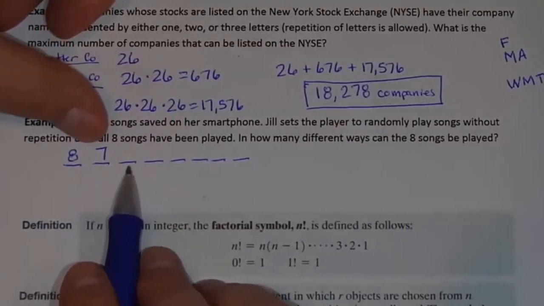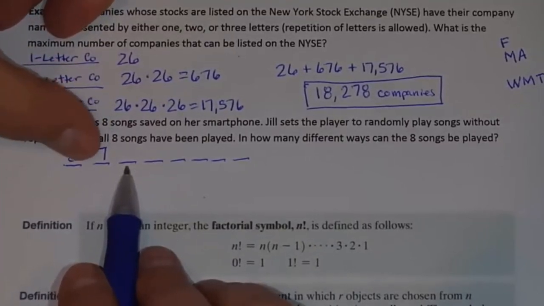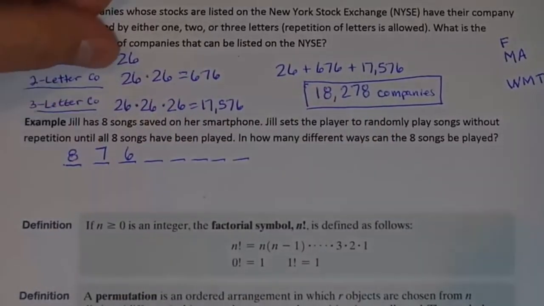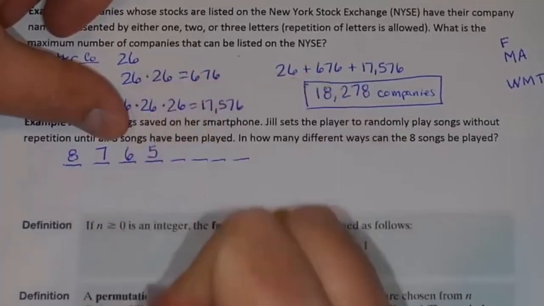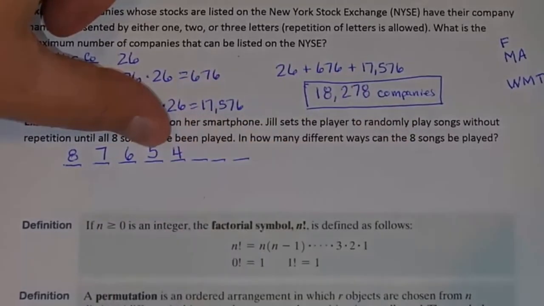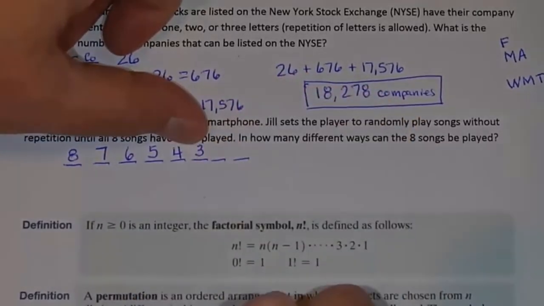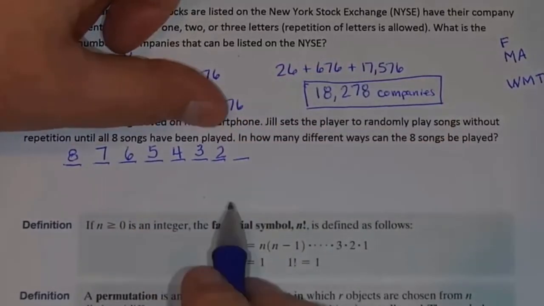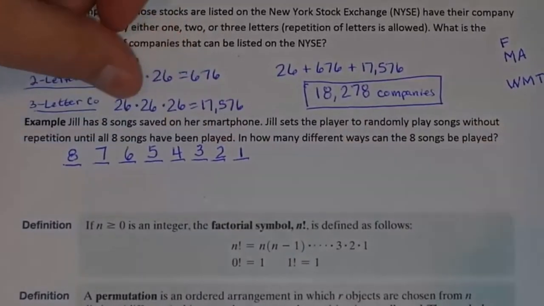Now, when we get to the third song, these first 2 songs have already been played, so they can't play again. So for the third song, there's only 6 possible songs that could be played. And for the fourth song, there's only going to be 5 songs that could be played. And for the fifth song, there's only 4 that could be played. And for the 6th song, there's only 3 that could be played. For the 7th song, there's only 2 songs that could be played. And for the 8th and last song, there's only 1 song left.